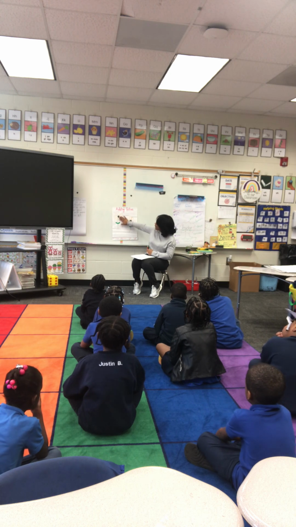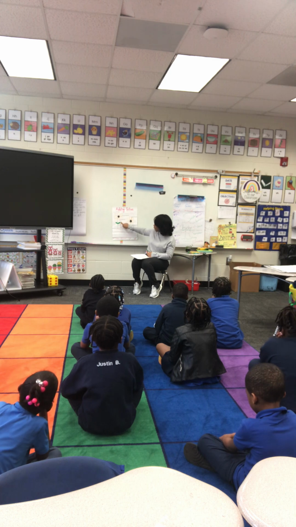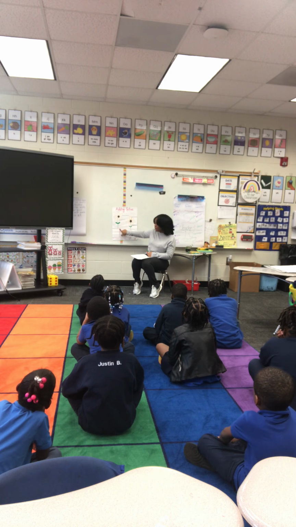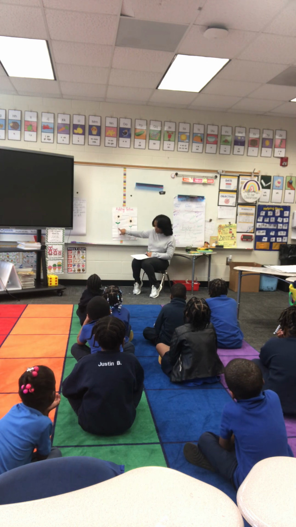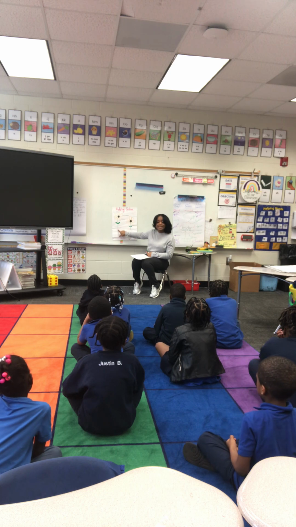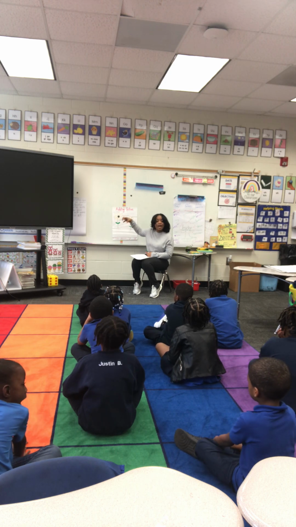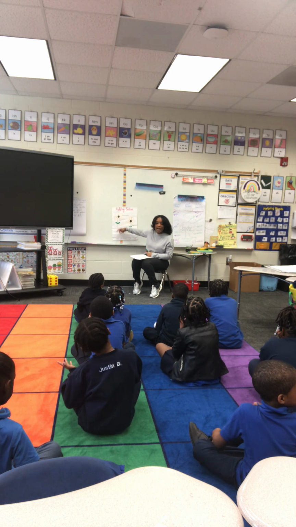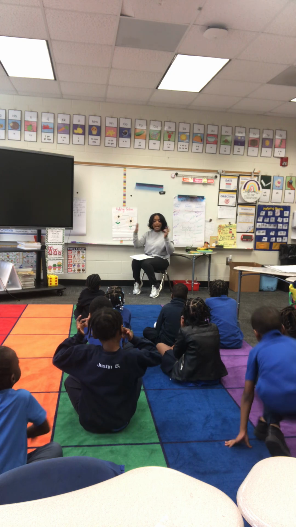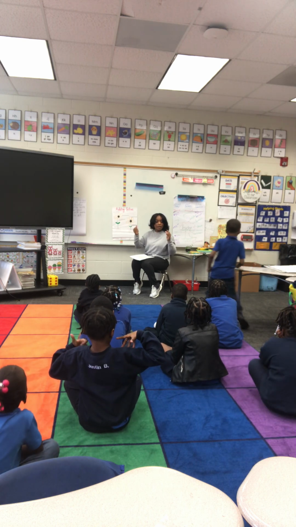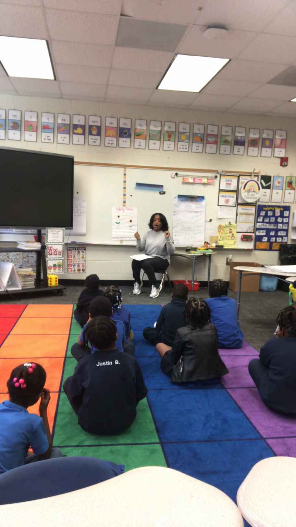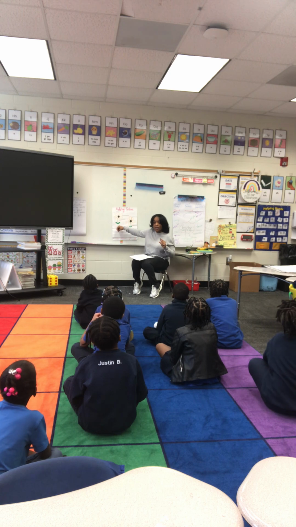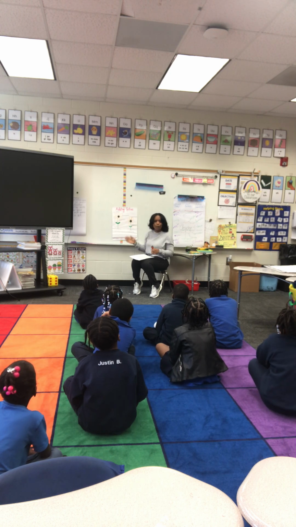I want everybody to put their eyes on my first flower, okay? These are the roots of the flower. What are these called? The roots. The roots of a flower stay in the ground, and it helps to keep the flower in place. So if the roots are not in the ground, guess what happens to the flower? Okay, they won't grow, but will the flower stay in place? No, the wind can take the flower anywhere.